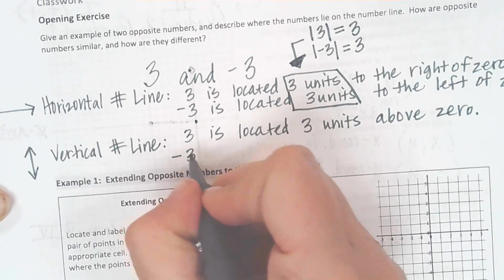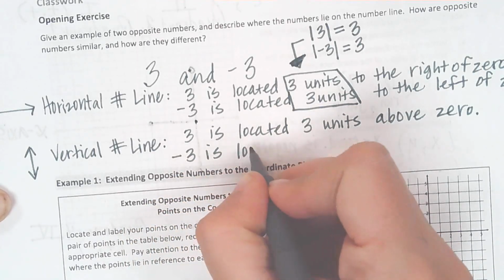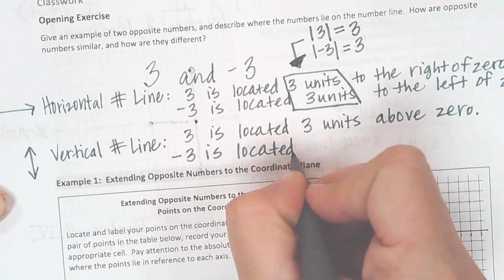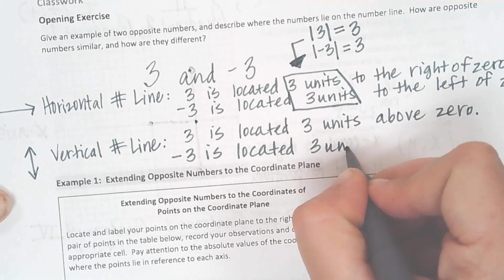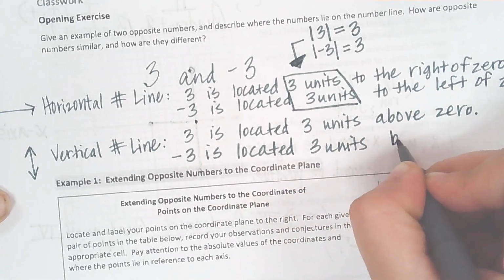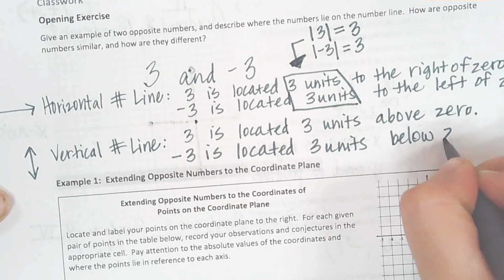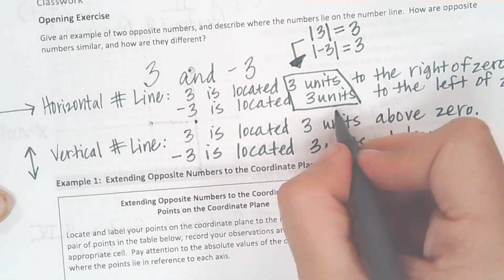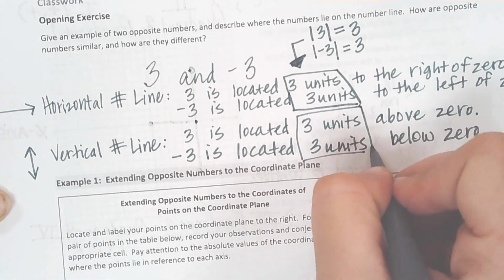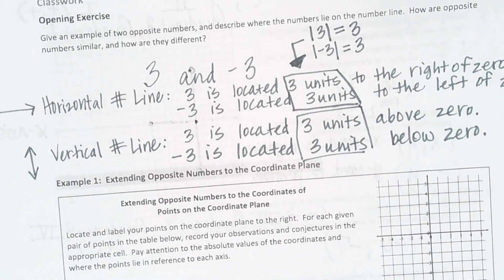And -3 is located 3 units below 0. And again, when we're talking about how far away it is from 0, that's absolute value.